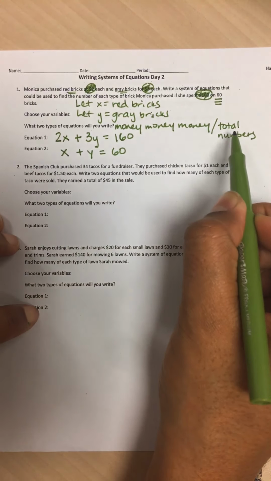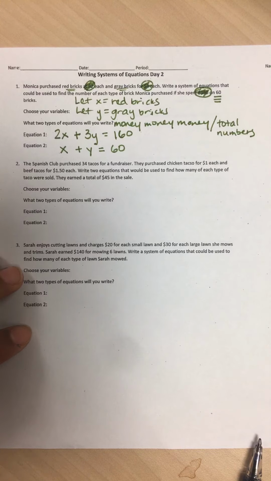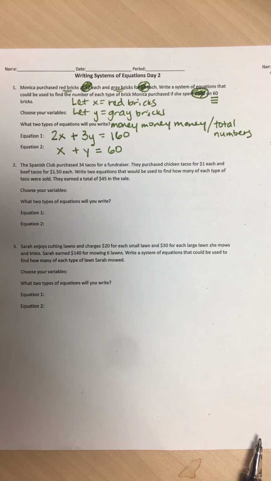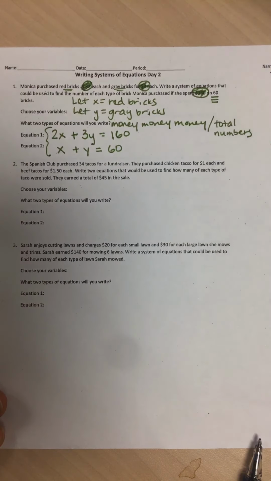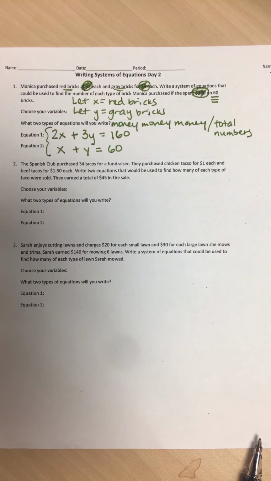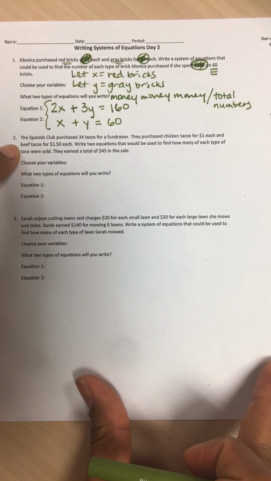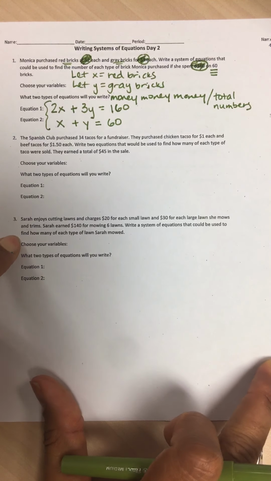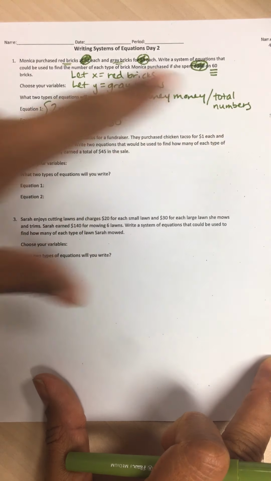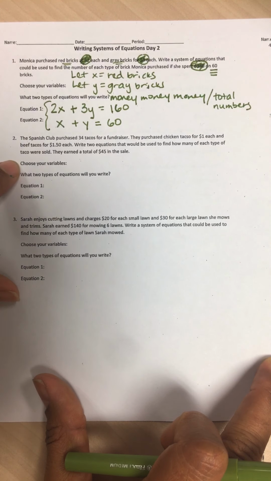And now I have written a money, money, money and a total number equation. And if you're not familiar with those, please go back to the first video on how to write 5 types of equations. Okay, so that problem is done. That system has been set up. Remember, we're only setting up today. We are not solving. After you finish taking notes on problem 1, you will be all ready to finish problems 2 and 3 because they are pretty much identical in setup. I just gave you 2 additional practice problems. You'll have money, money, money, and total number problems to work here.